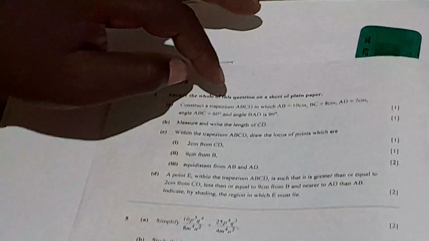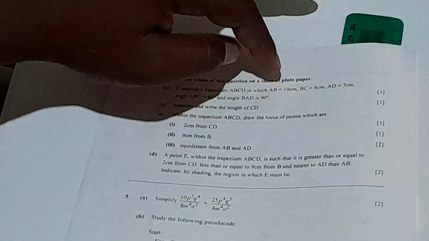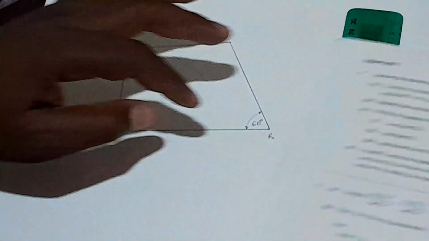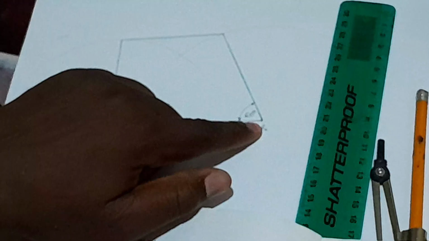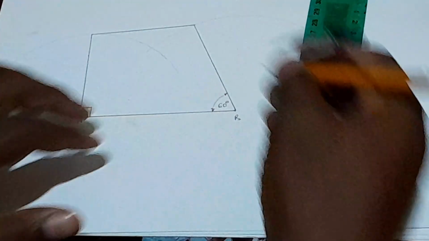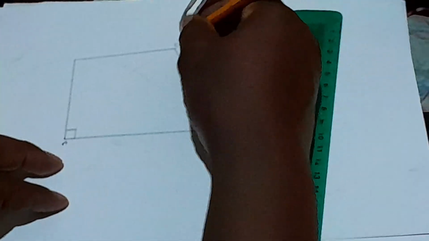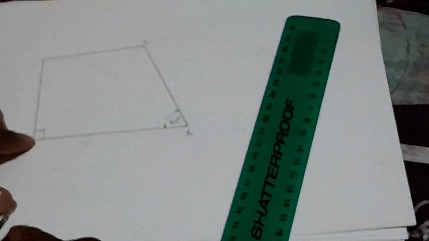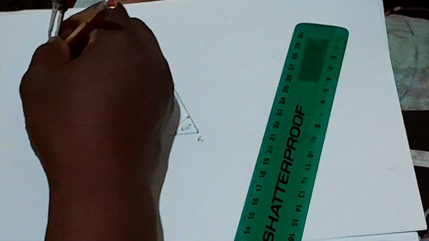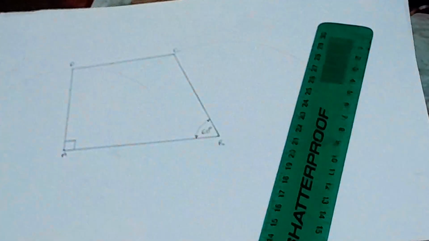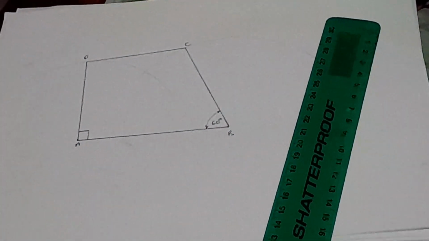Now remember, we're saying this is AB, that's AB. Then we have BC, which is equal to 8 centimeters. So this one is BC. So it's starting from B and it's terminating on C. Then this is AD. So I'm going to write D there. We've drawn the trapezium. Let's move on to the next set of instructions.